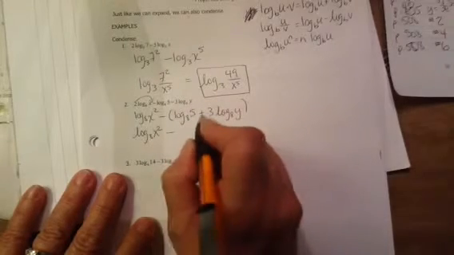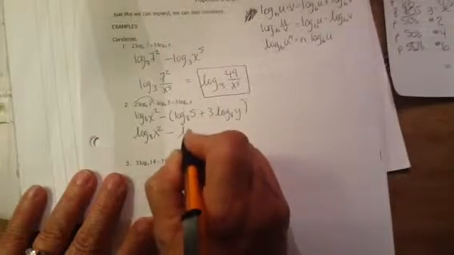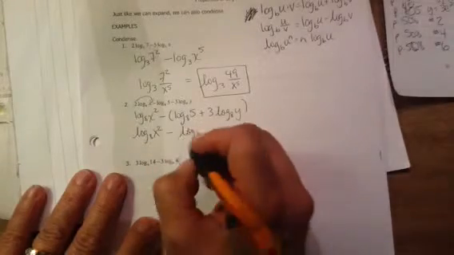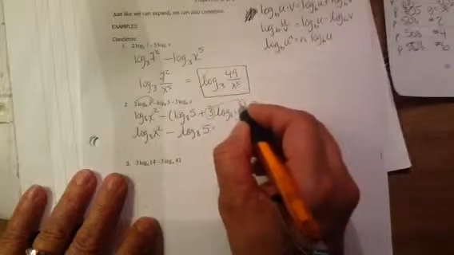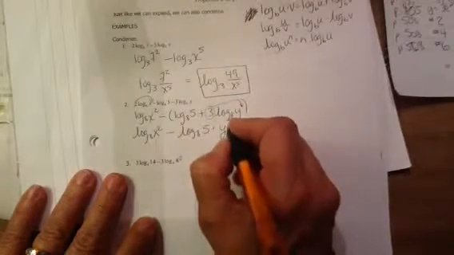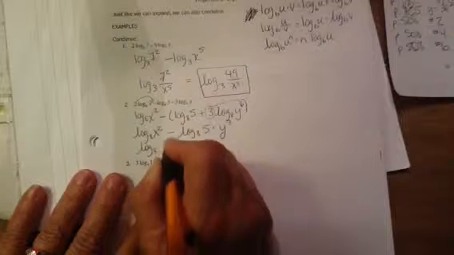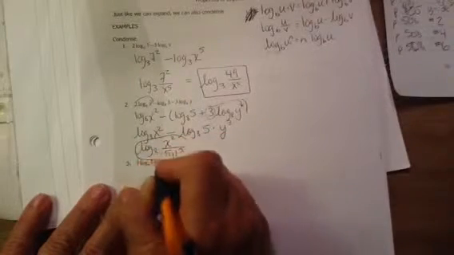Now what I'm going to do is take this log base 8 x squared minus, and I'm going to condense this. It's a plus, so I'm going to write it as log base 8, and I'm going to take 5 times. Now remember, this moved up here, so we're going to say y cubed. Now this is a minus, so I'm going to write this as log base 8 x squared divided by 5y cubed. And that is my final answer.